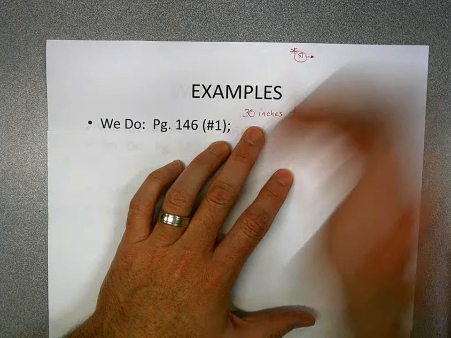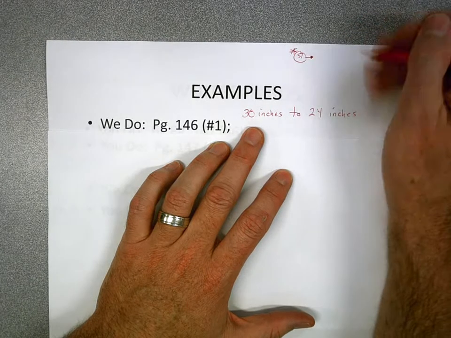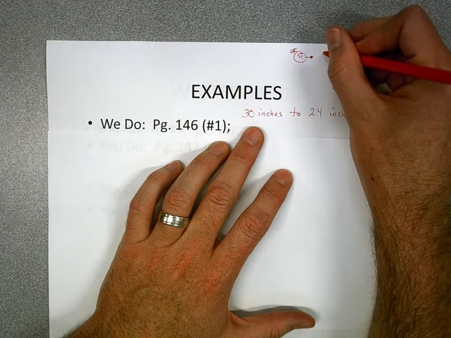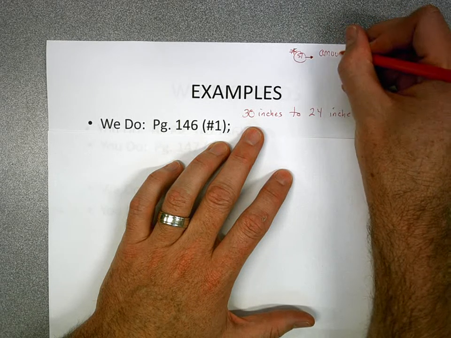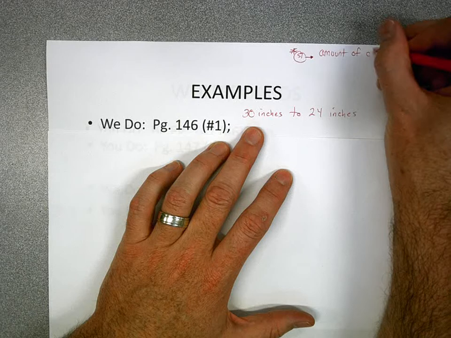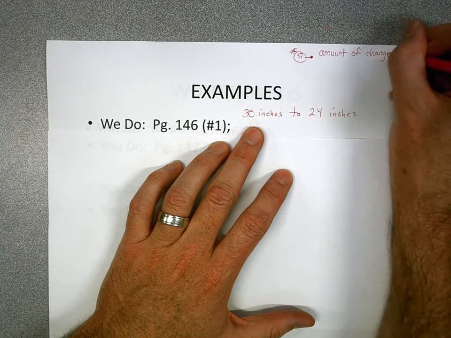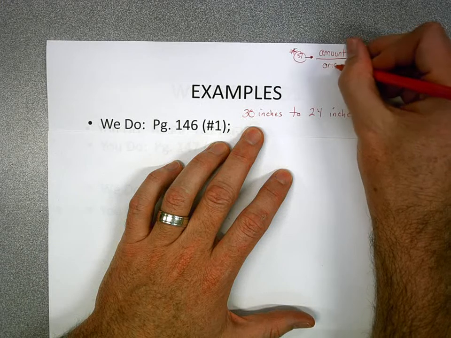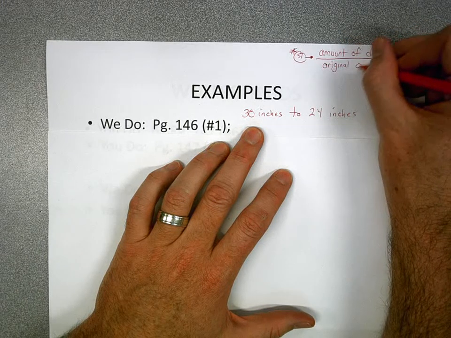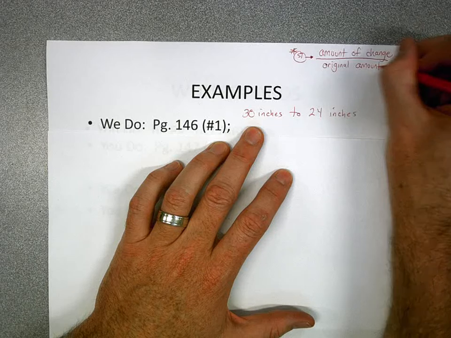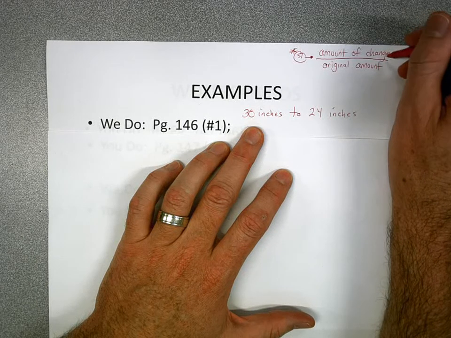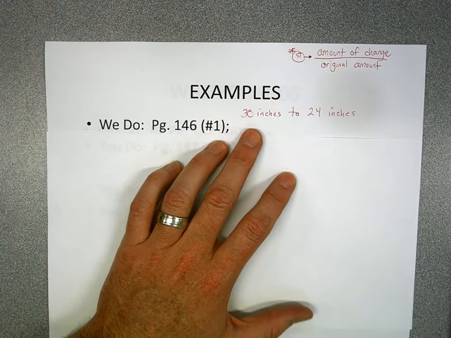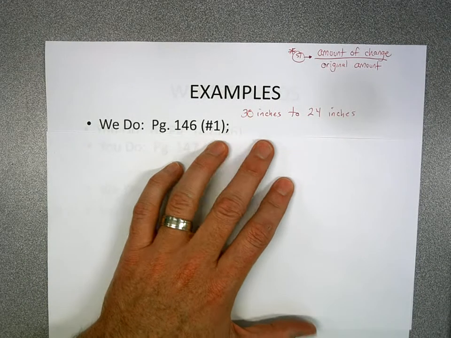So, as we go ahead and write this down, remember the ratio: on the top is the amount of change over the original amount. So we're going to put the amount of change on top as a fraction over the original amount. If you have no idea what that means, that's why we're doing the problem. So here we go.